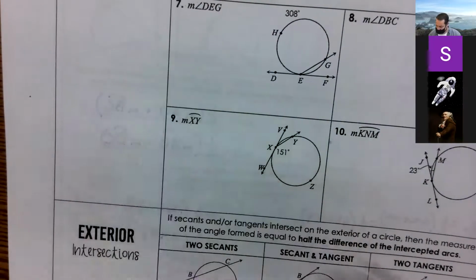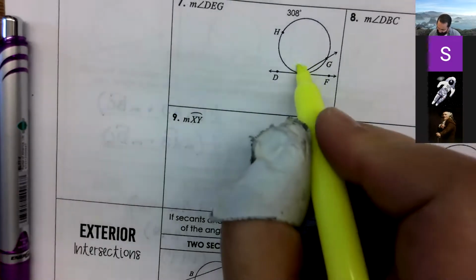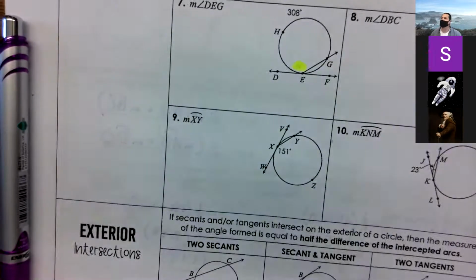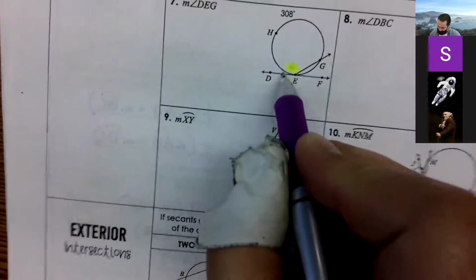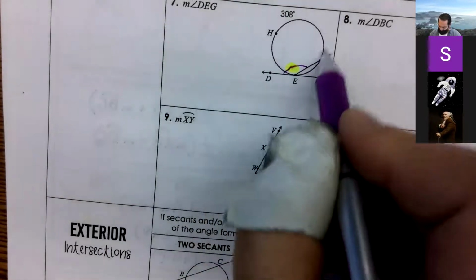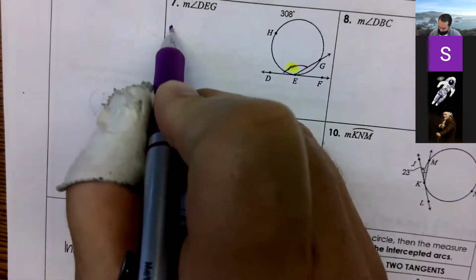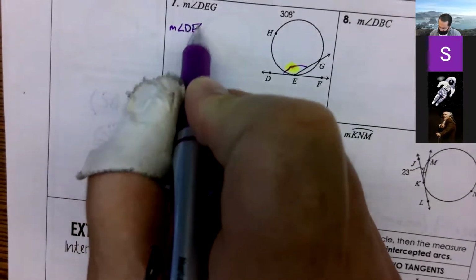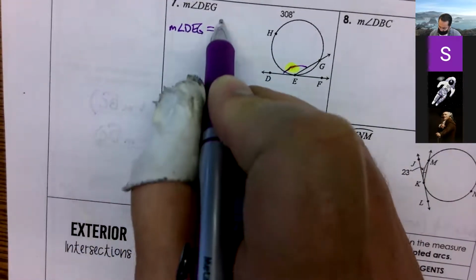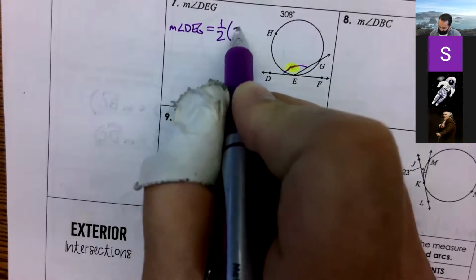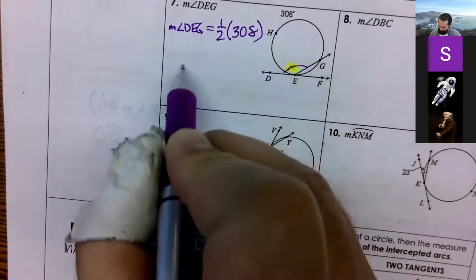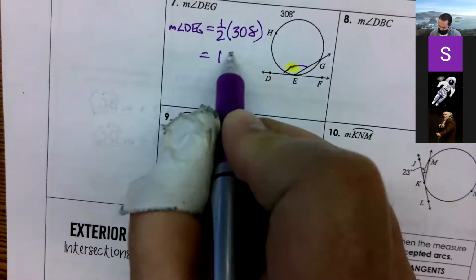So looking at number 7 here, DEG. Okay, that's a nice straightforward one. This is my angle, and this arc is given to me. So the measure of angle DEG is just 1/2 of 308, which is 154.